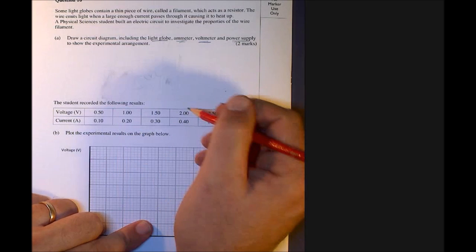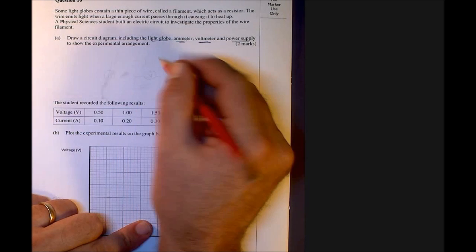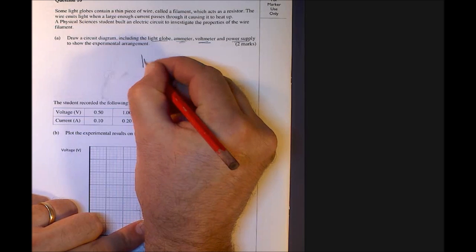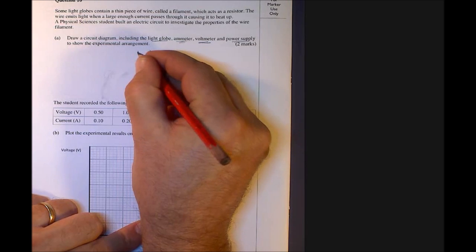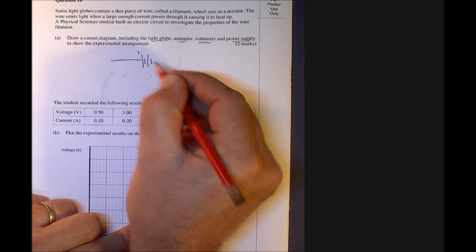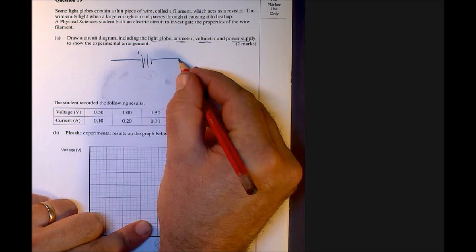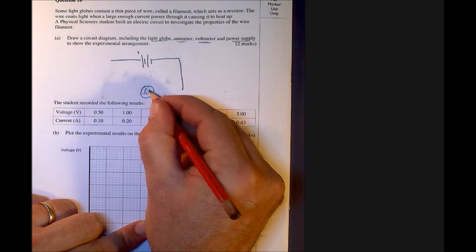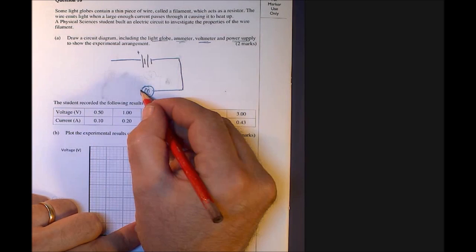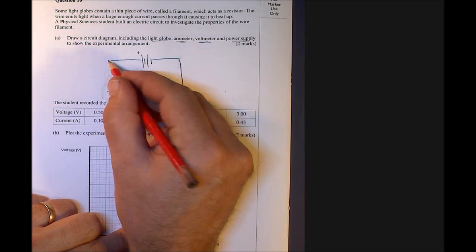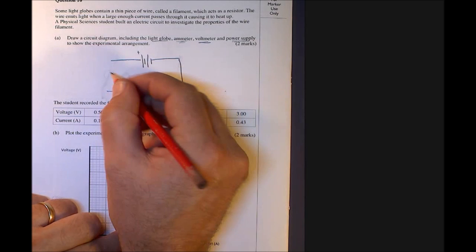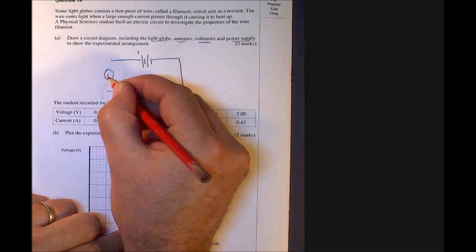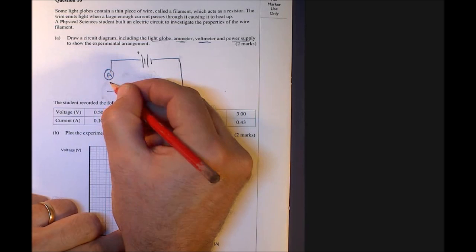Alright, well, let's start with the power supply. That's going to be the positive side. We'll have that going through from there, have a conductive pathway coming through, and we'll have the bulb coming through. Now, in order to measure the current that's going through this, we're going to have an ammeter there.